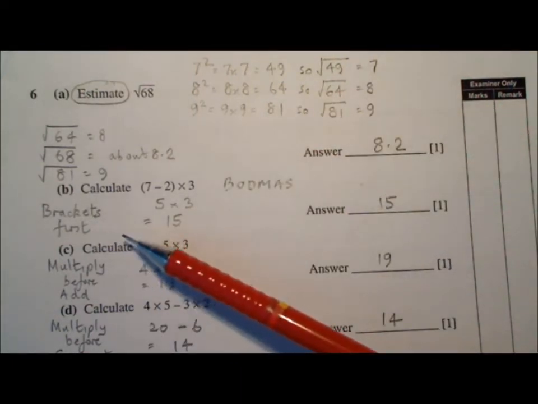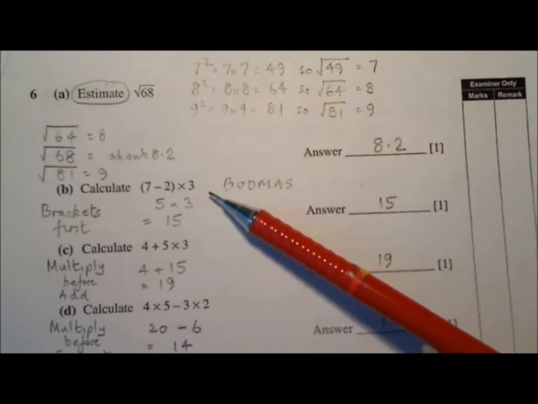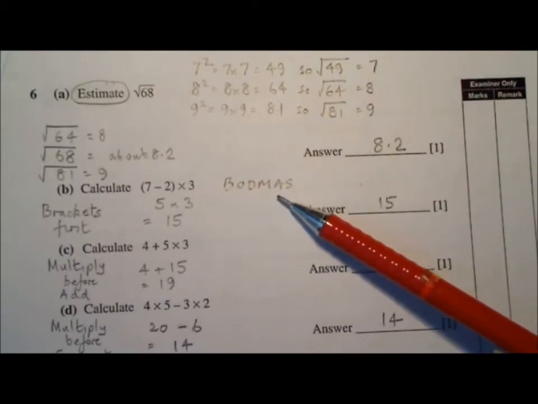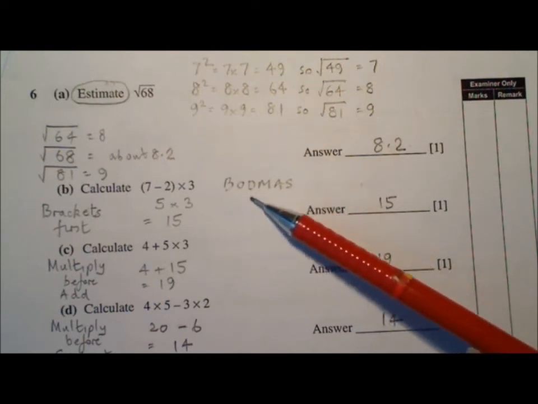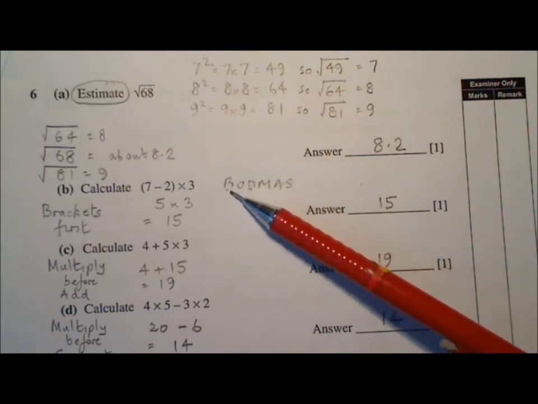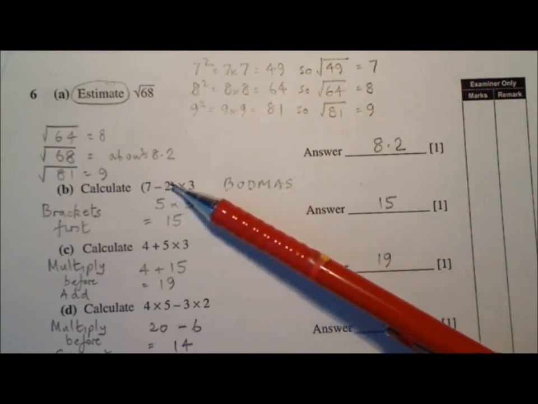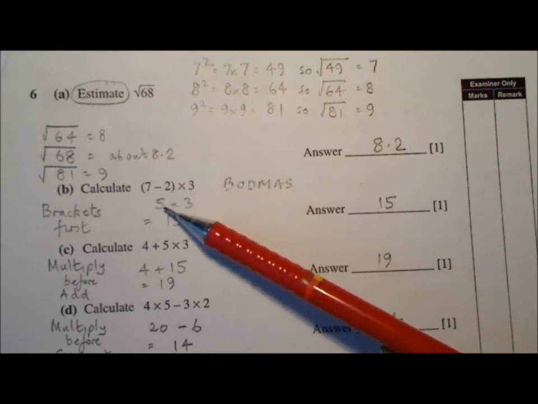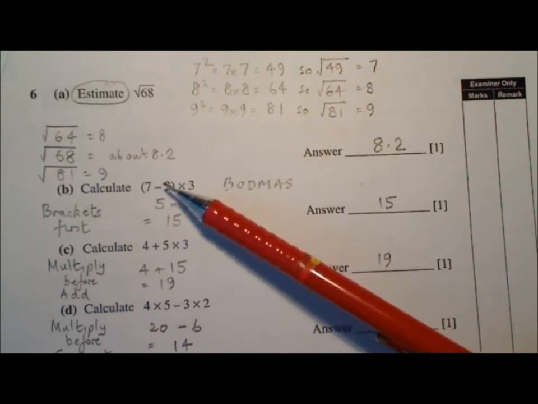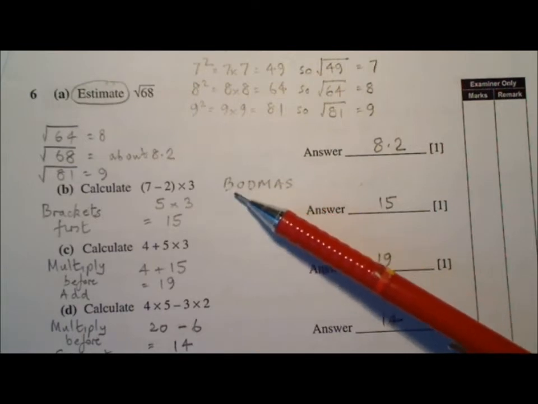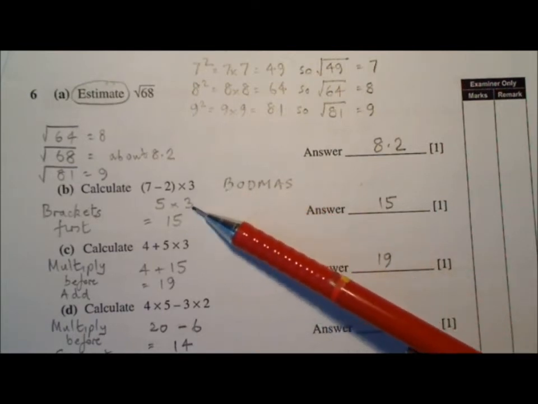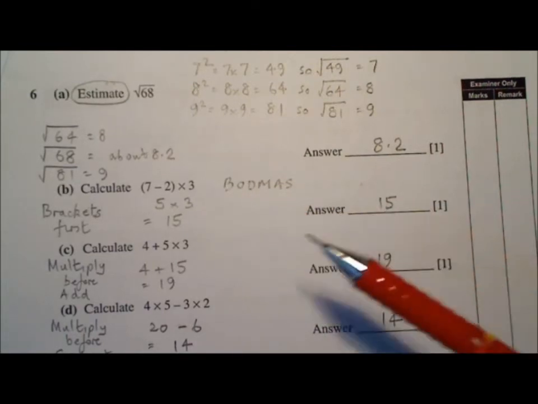6b then, we have to calculate, and you have to remember here there's an order of operations. Hopefully you remember the word BODMAS, which tells you that brackets have to be done first. So look at what's inside the bracket. 7 take away 2 is equal to 5. So once we've done what's inside the bracket, then we can do the multiply afterward. So that's 5 times 3 is 15.